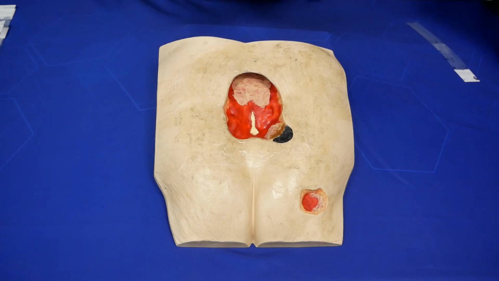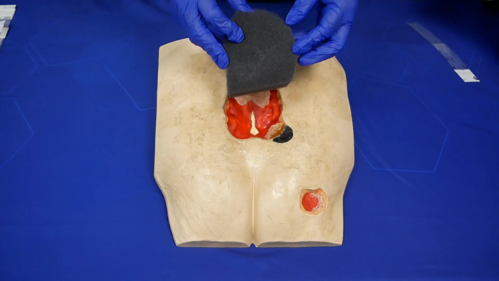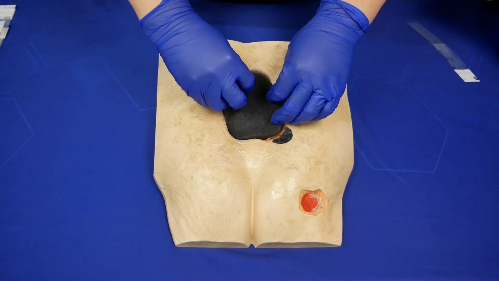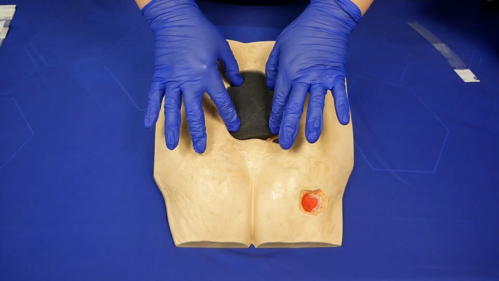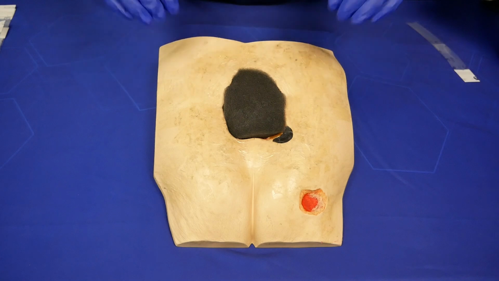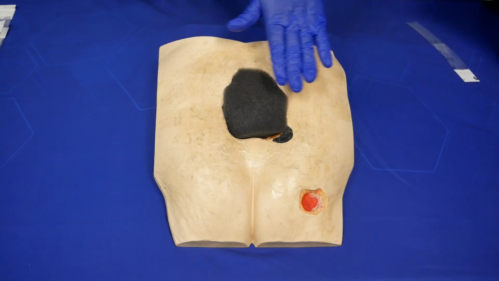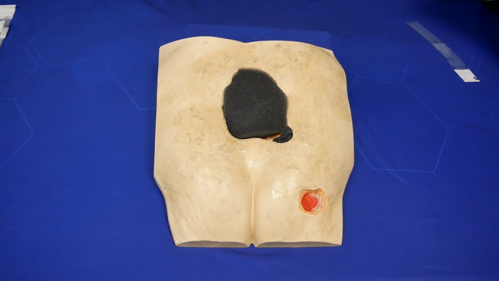And if you have exposed features such as muscle, bone, tendon, or hardware, you should be protecting those features from the black foam. So we would just put this in here. The fit is snug but not tight, because we don't want to overpack the wound. Now that we have our black foam in, we're ready to cover the whole entire dressing with a piece of drape.